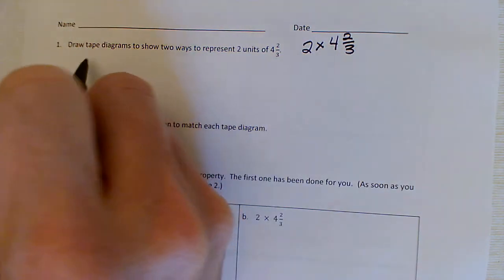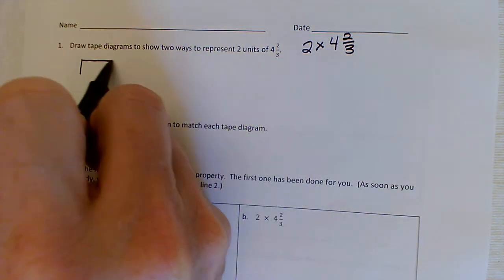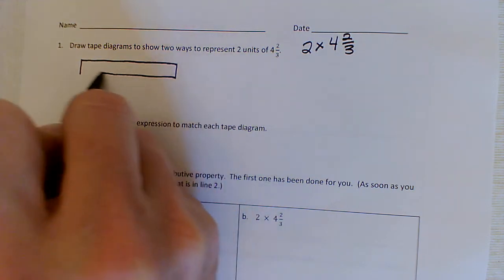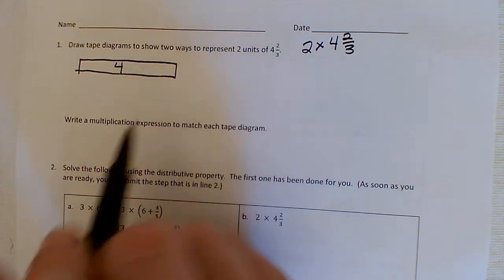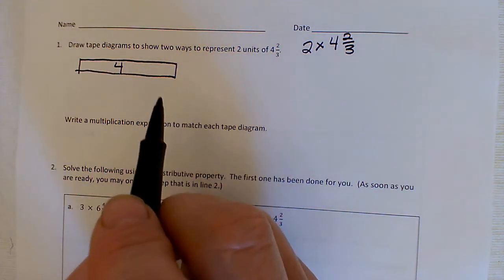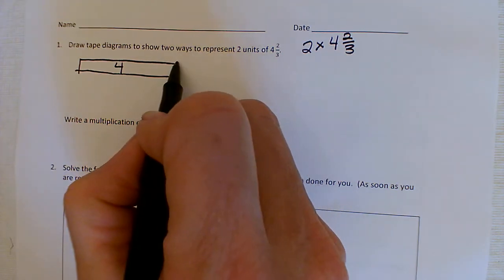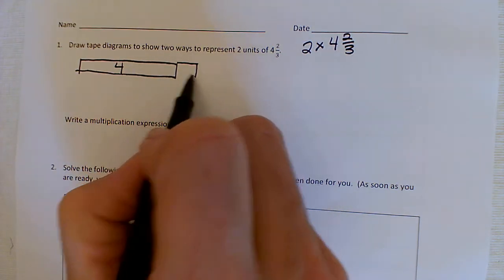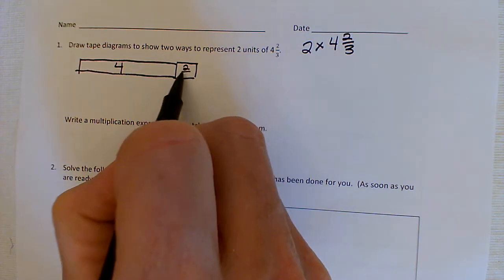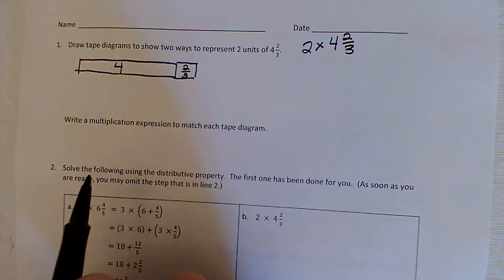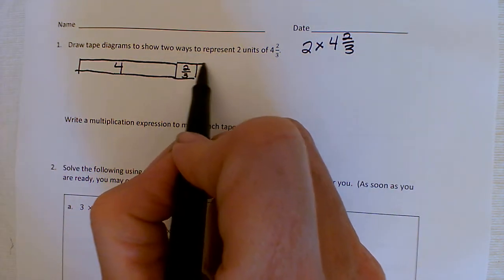All right, so this is what we did in the very beginning, where we would first show it 4 2/3 2 times, and then we would shift things around. So let's go ahead and do that. For 4 2/3, I'm first going to have a nice long 4, so that represents 4 wholes. And then I'm going to model the 2/3 separately. I'm going to say that that's 2/3. So now I have 4 2/3 one time. And now I'm going to do it again.